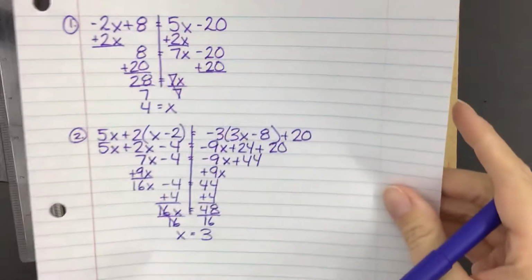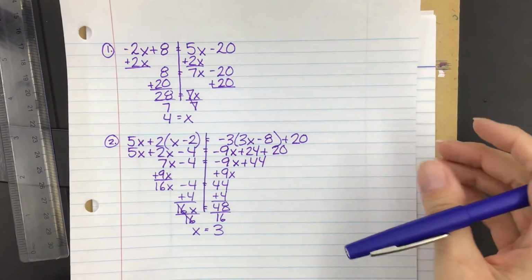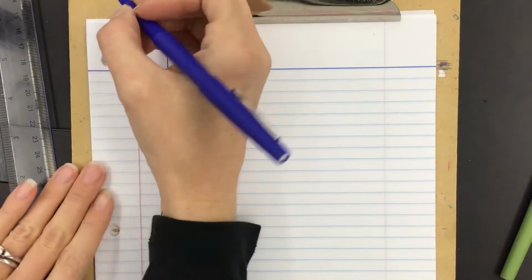Real quick, these are the solutions to the entrance ticket that you guys did on Friday. So check and see how you did. All right. Let's get our notes set up.